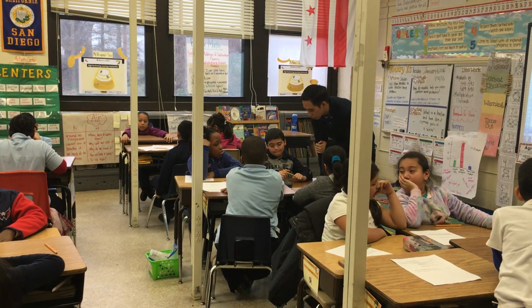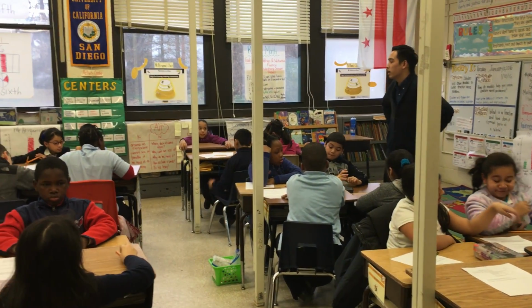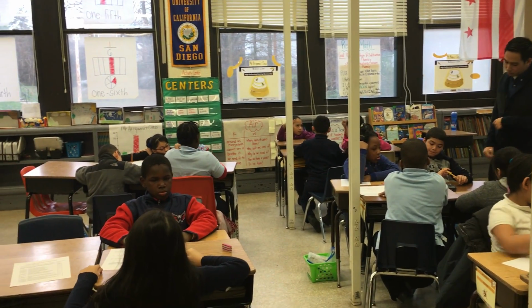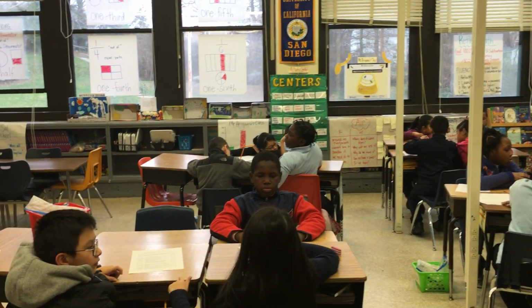So first, we have to draw a model to represent the pay of men at Apple. So take about 1 minute to draw a model to represent the pay of men at Apple. Go. Work with your partner.